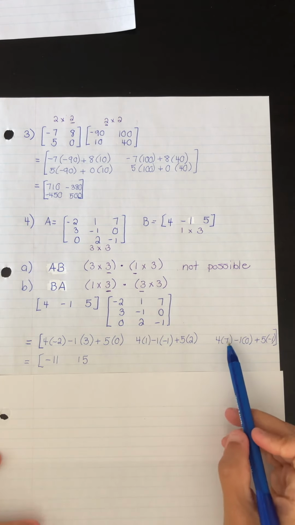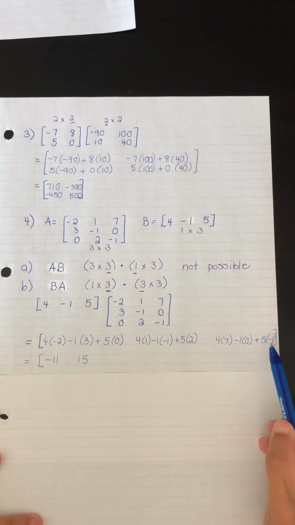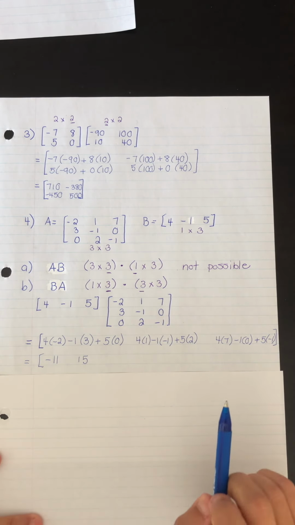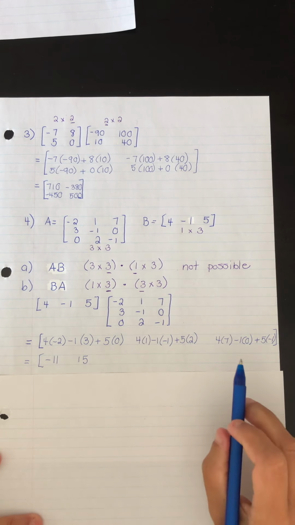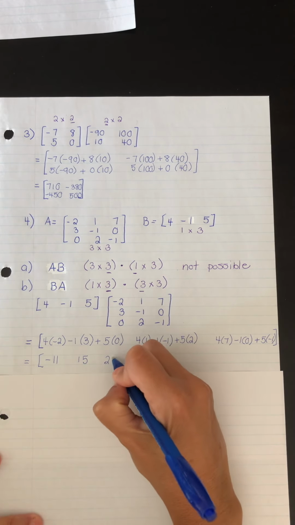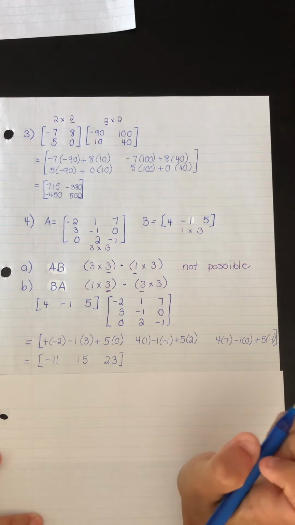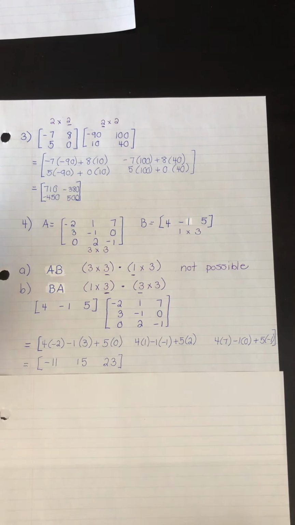Okay, and you can check this. It's 28 minus nothing minus 5. So 28 subtract 5, I think, should be 23. Okay? And at that point, we're done.